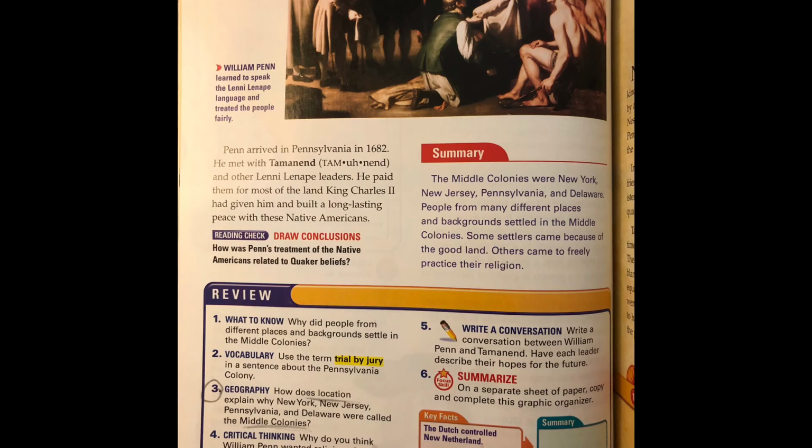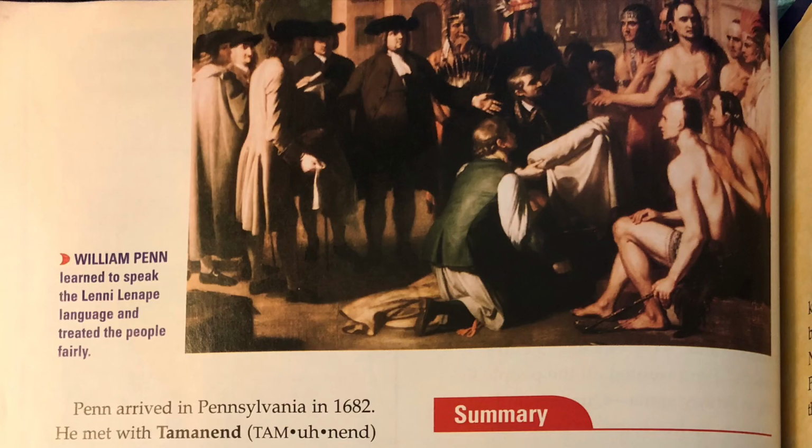And in the picture on this page, we see William Penn. He learned how to speak the language of the Lenni Lenape, and he treated the people fairly, instead of creating wars. In the building of the New England colonies, we saw lots of war with the Native Americans.